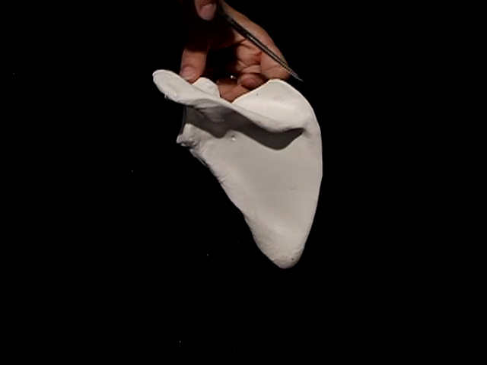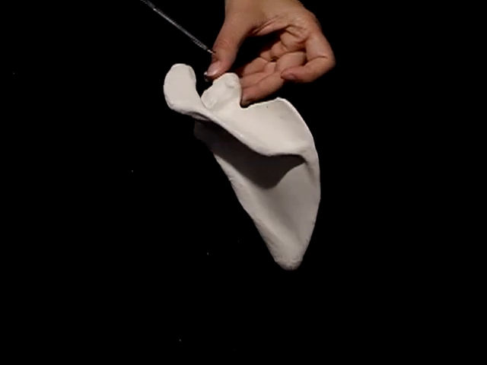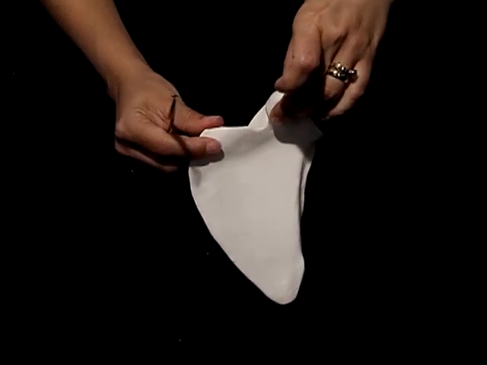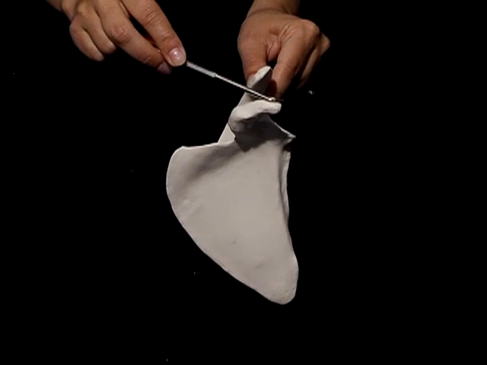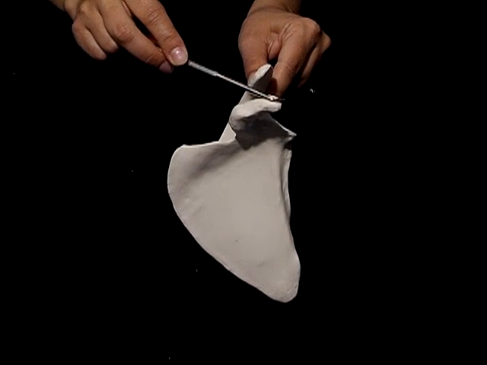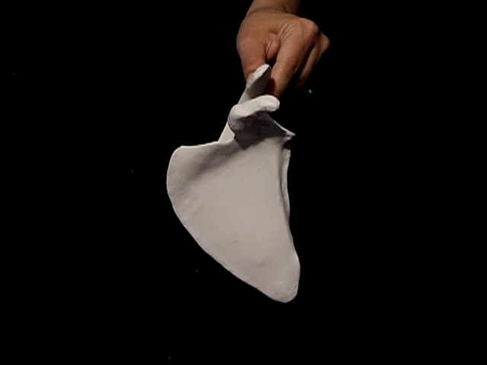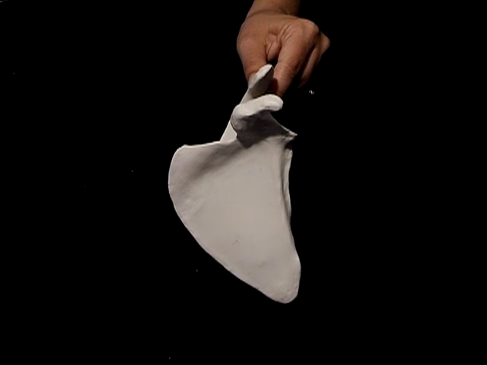Follow the superior border to a prominence which resembles the beak of a crow. This is called the coracoid process. Keep in mind that the word coracoid means crow's beak. Since there are three borders, we will also see three angles.